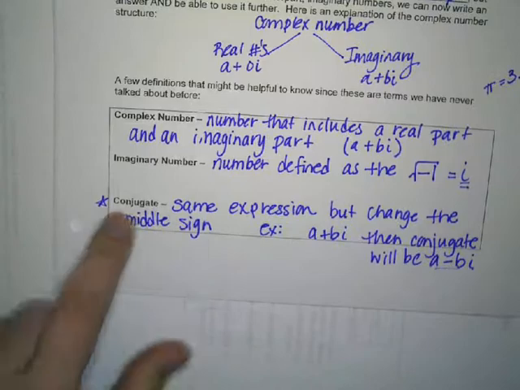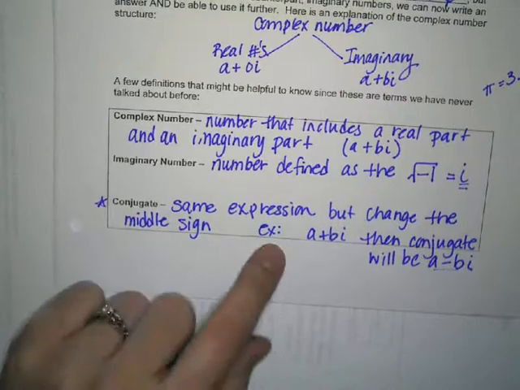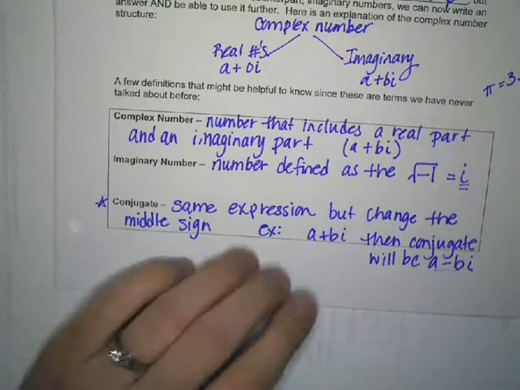But the only time we use a conjugate is with the division, so we'll get to that. Go ahead and flip.